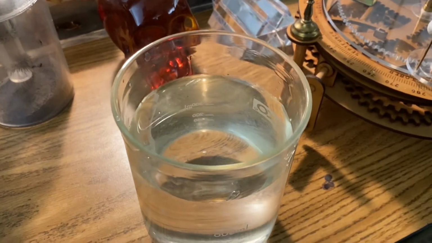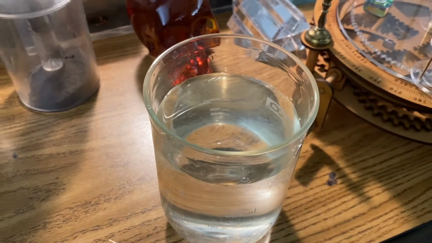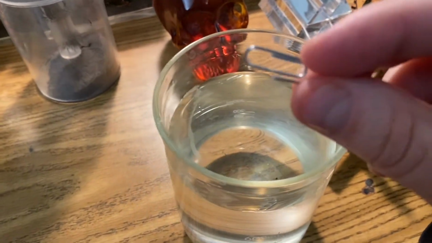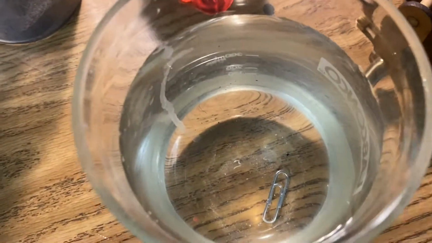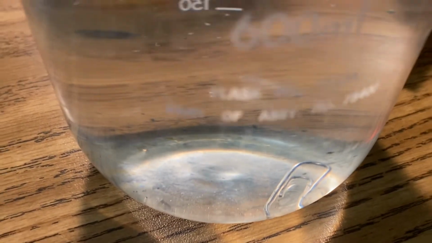Positive buoyancy is not only influenced by an object's density, surface tension affects positive buoyancy too, and this can be demonstrated with just a paperclip. I know a paperclip is more dense than the styrofoam ball because I've got one that sank. I can see it down here at the bottom of my beaker.